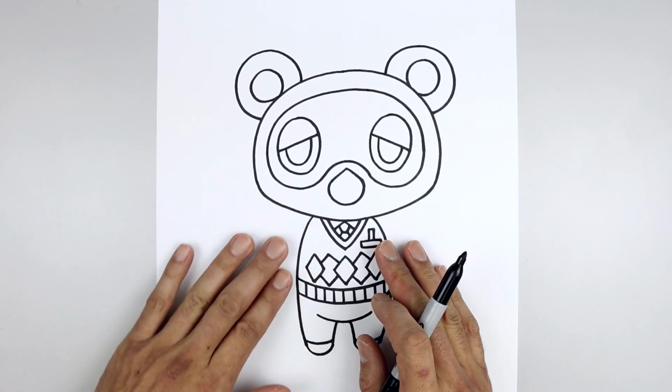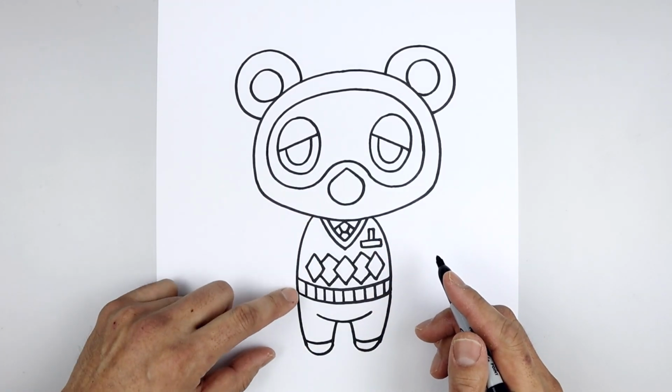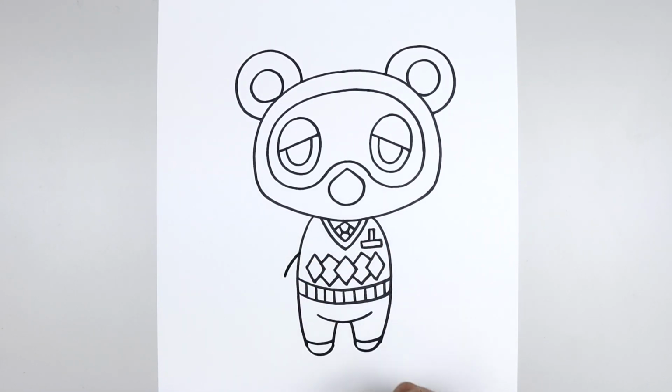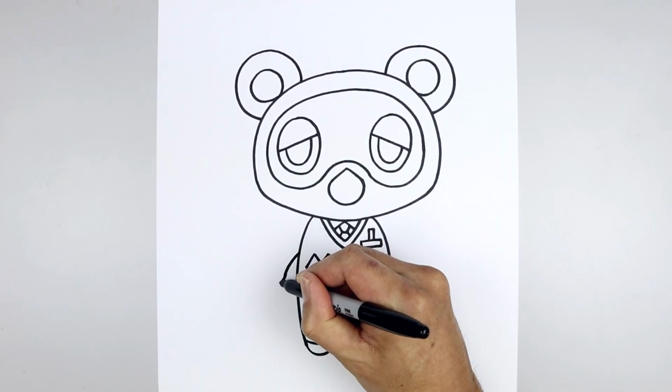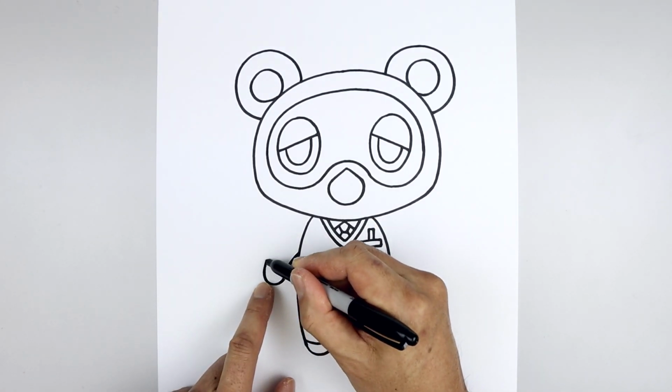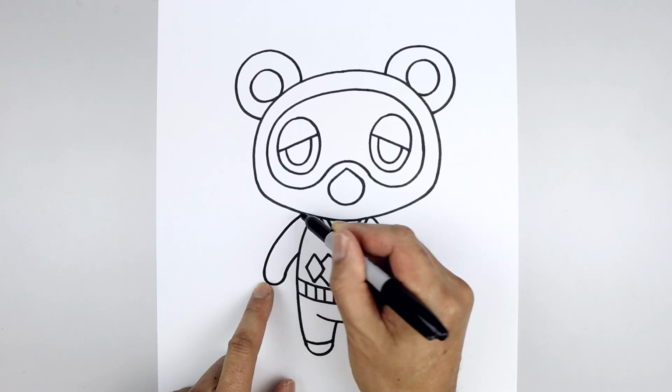Now let's move back up and draw on the left arm. We start halfway between the bottom of the head and the bottom of the sweater. So starting right here, curve the arm going out and then down, round up the hand, and then pull that back up. Now I'm going to curve the arm going up and in underneath the head on the left.